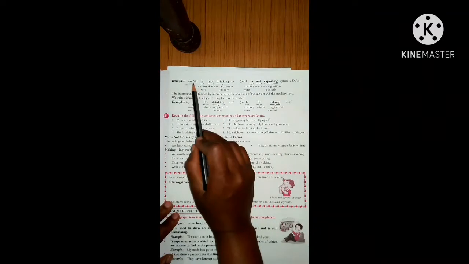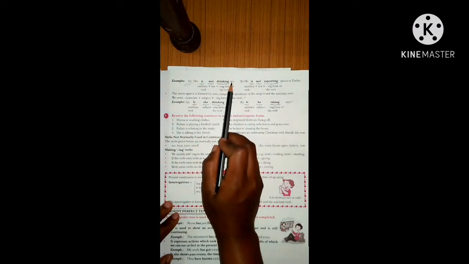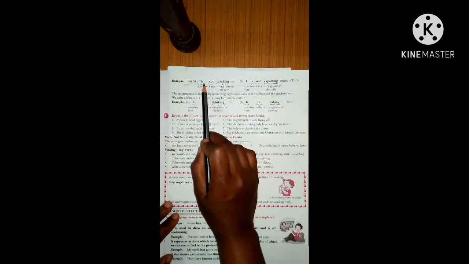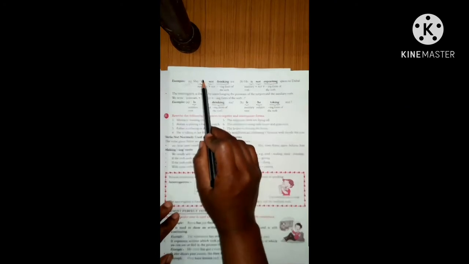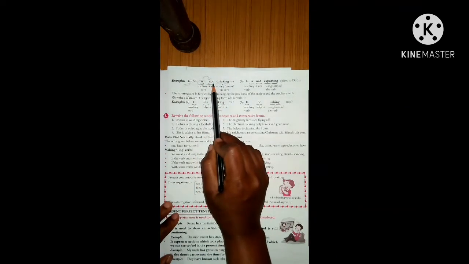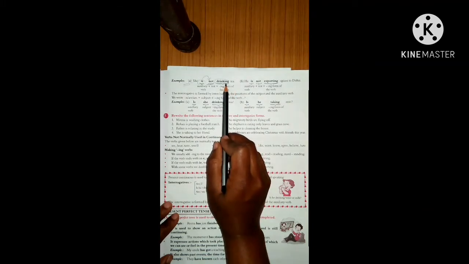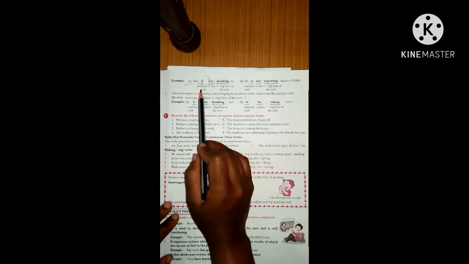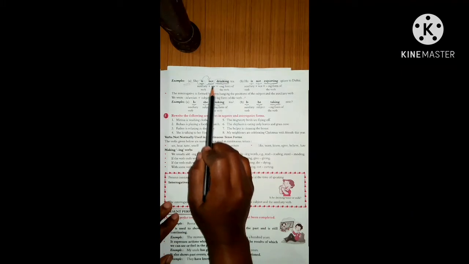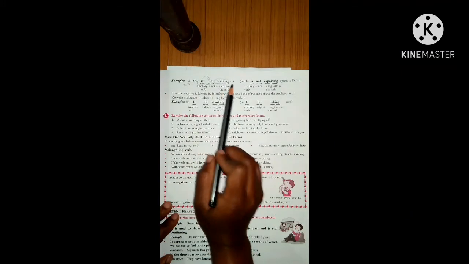For example, just see example A, she is not drinking tea. Now is an auxiliary verb, that is a helping verb, and with this we are adding not and then our main verb with the ing form. Clear? So auxiliary verb, not, and the ing form of the verb.